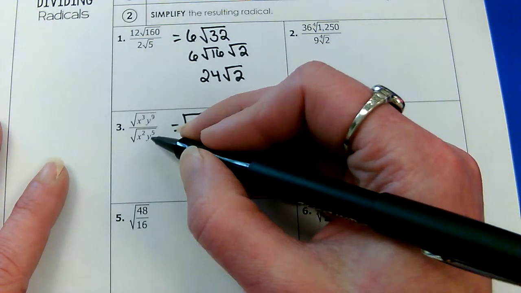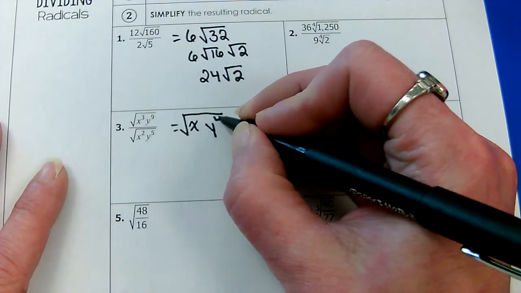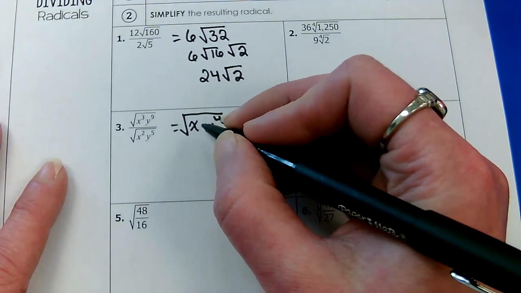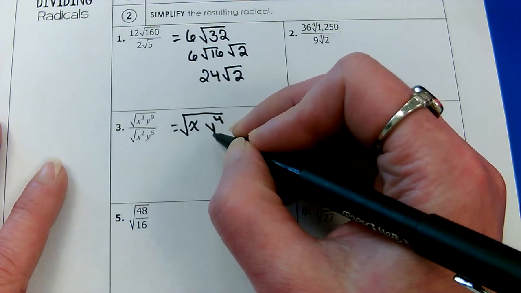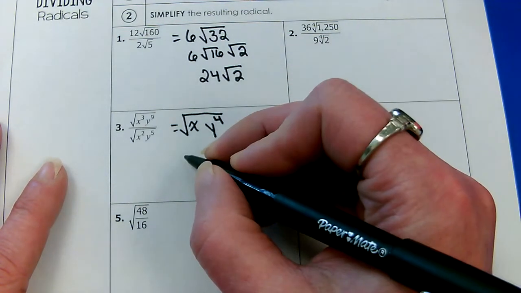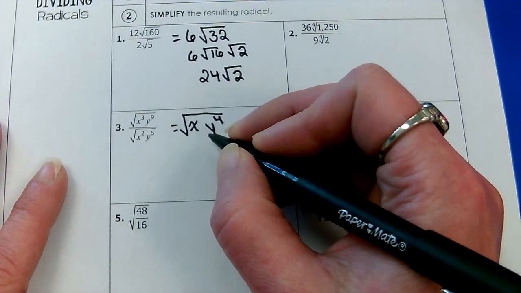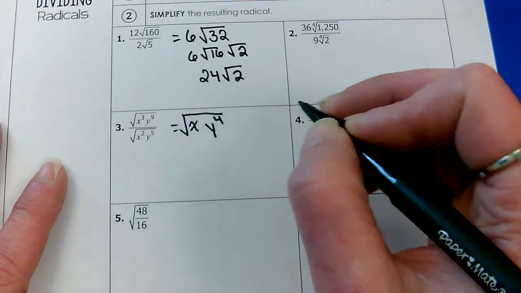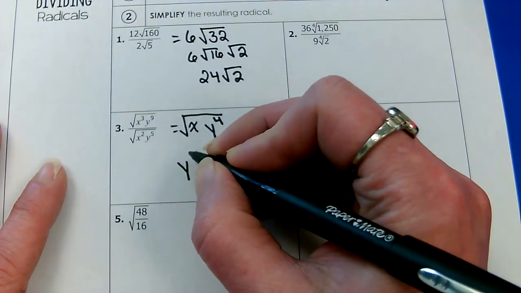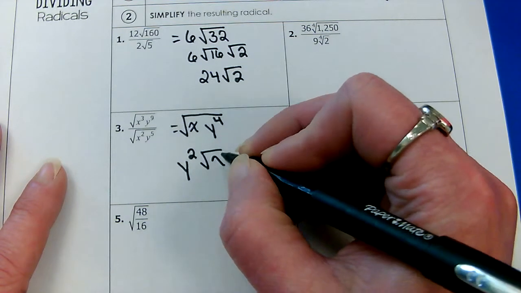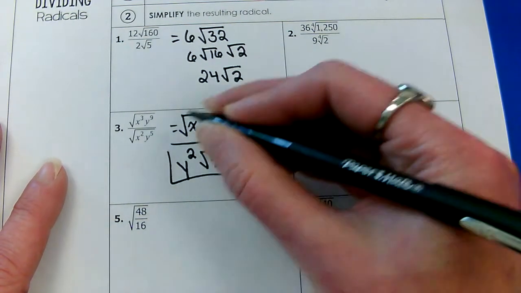Y to the 9th divided by y to the 5th is y to the 4th. The square root of x, I can't do anything with that, but I can take the square root of y to the 4th, because that'd be 2 sets of pairs. I'd have y, y, y, y. So I'd have y squared, square root of x.